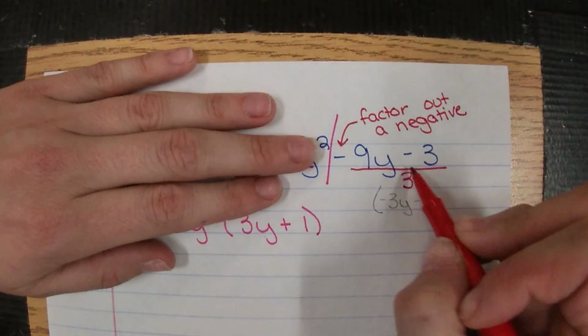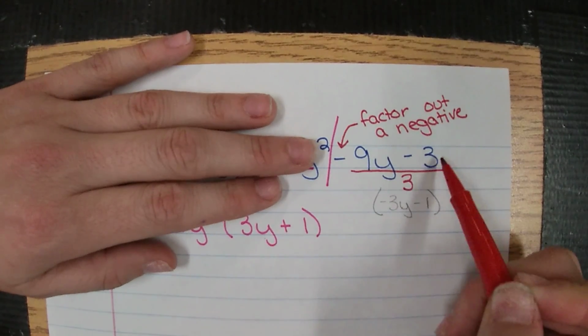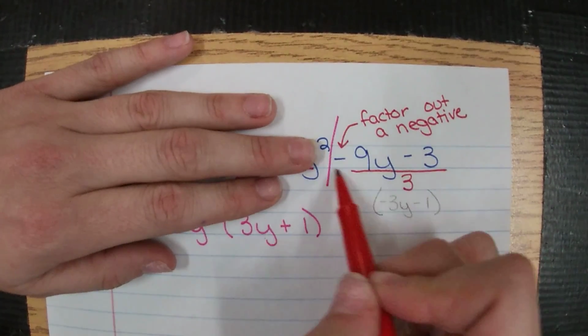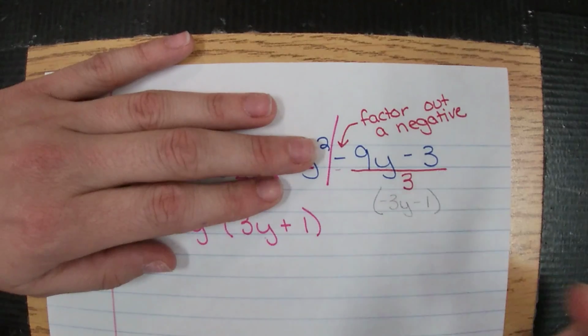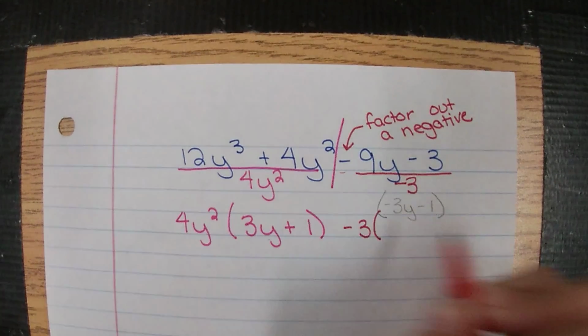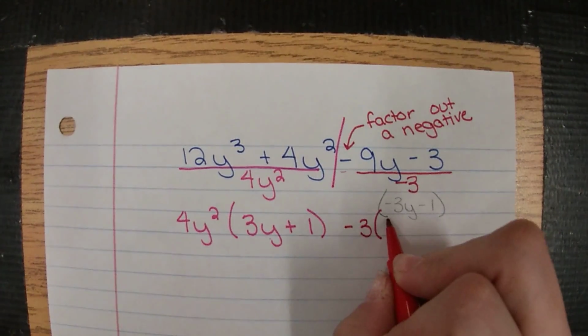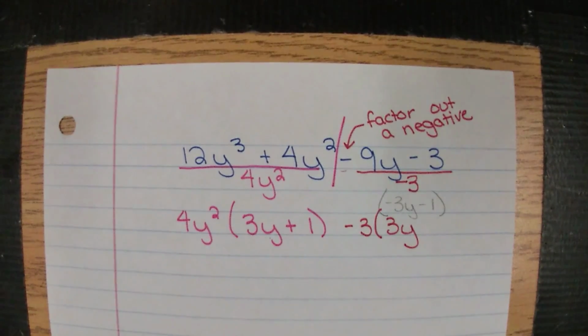Okay, so you'll find your GCF just like normal. So what goes into 9 that also goes into 3 is 3. But because this 9 is negative and it's the leading one, we're just going to go ahead and throw a negative on that 3 as well. Okay, so now when we divide, a negative 9 divided by a negative 3 is a positive 3y.